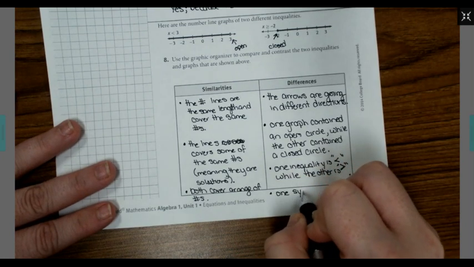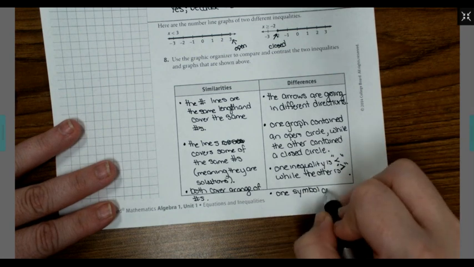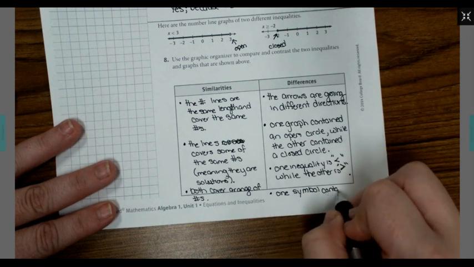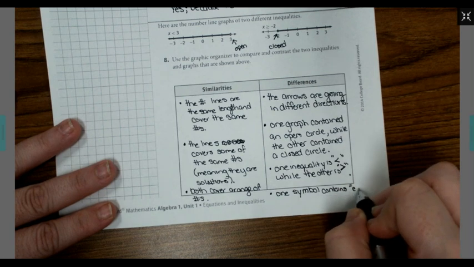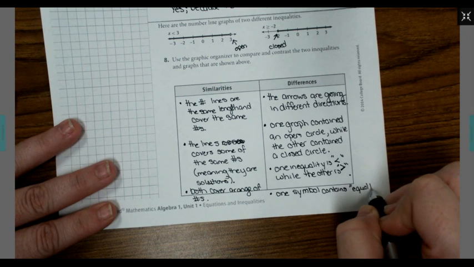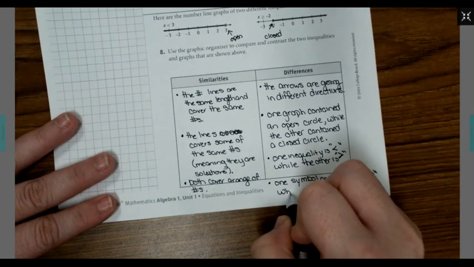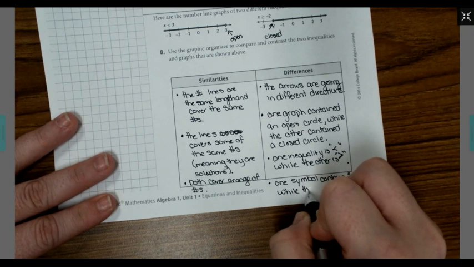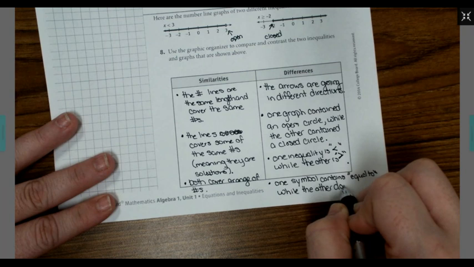One symbol contains equal to, while the other does not.